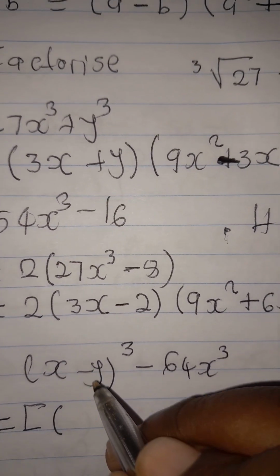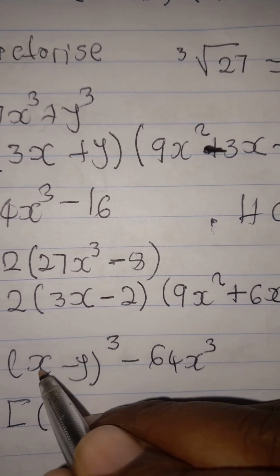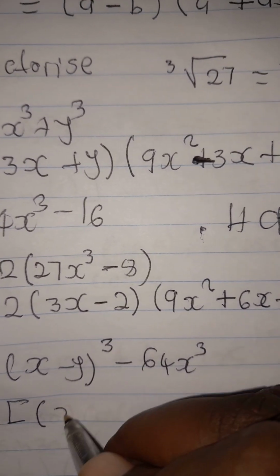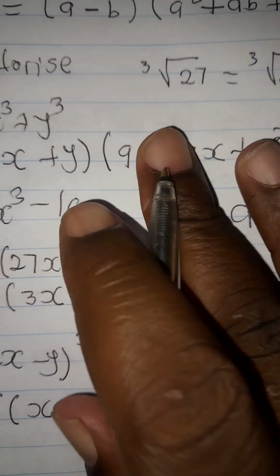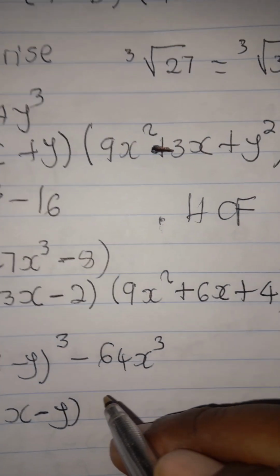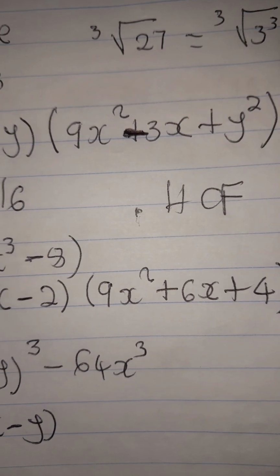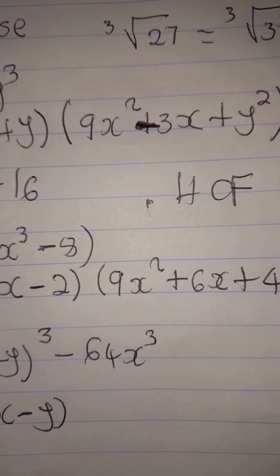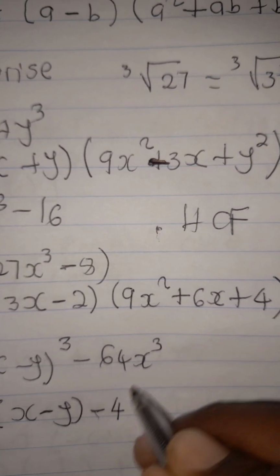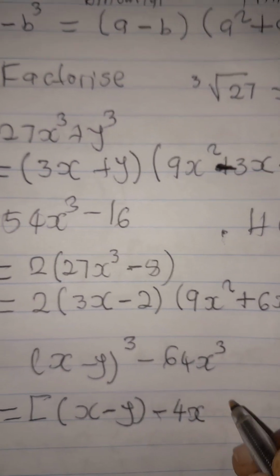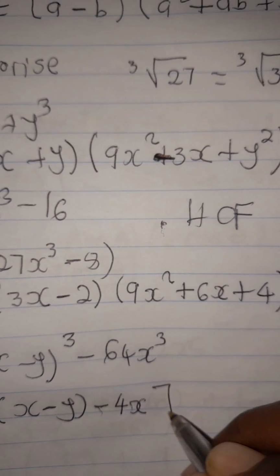What is the cubic root of x minus y cube? We will get x minus y. What is the cubic root of 64? Just do the cubic root of 64 in your calculator there. What are you getting? You are getting 4. Cubic root of x cubed will be 4x. Okay, we are done with the binomial.